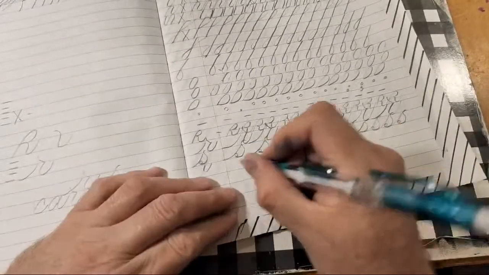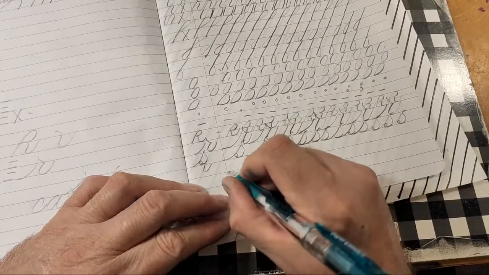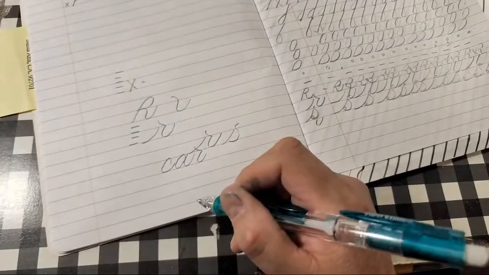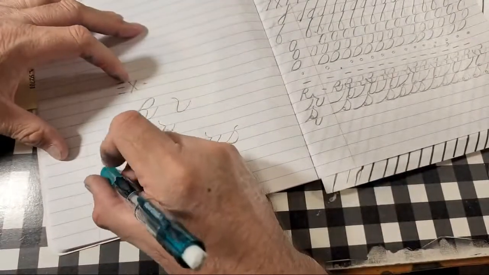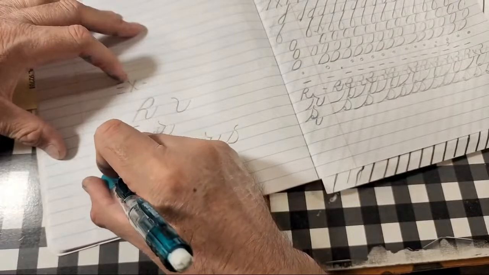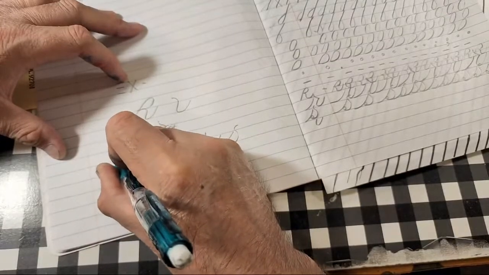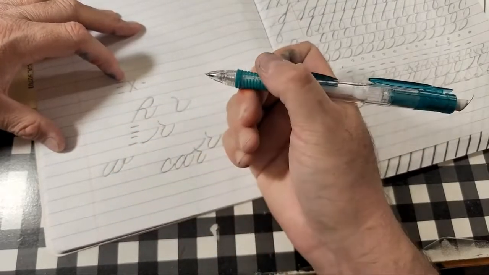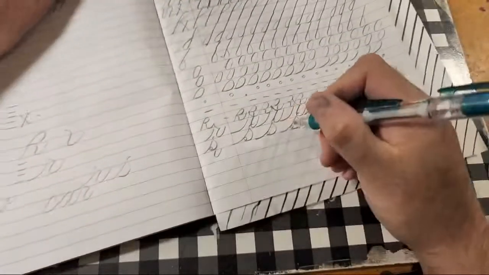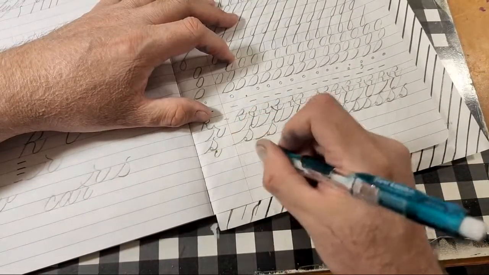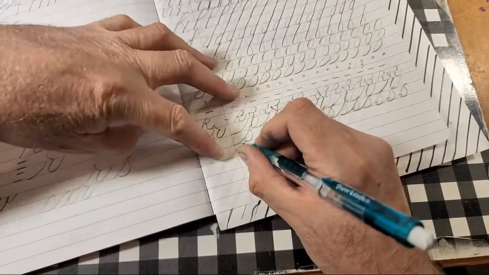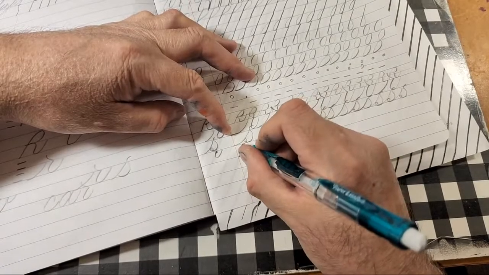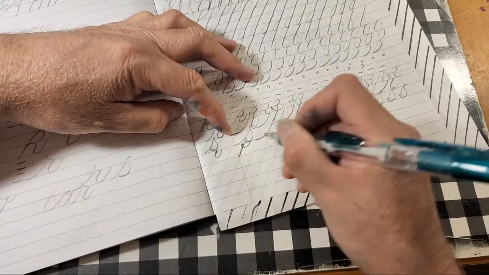Now the connecting stroke is one of the more interesting strokes, because when you're making a word like W, you're using a connecting stroke to connect it to another letter. So this one comes from the inside. So here is our line, and we're going to come on the inside, and we're going to go out.